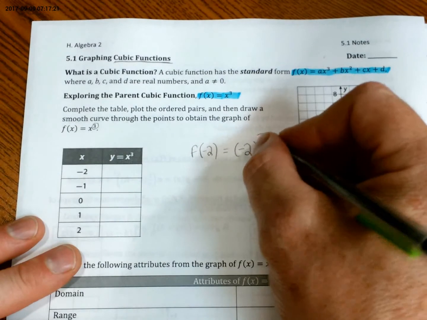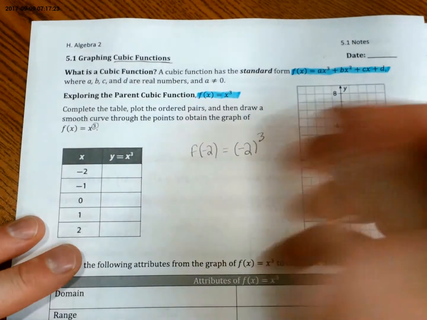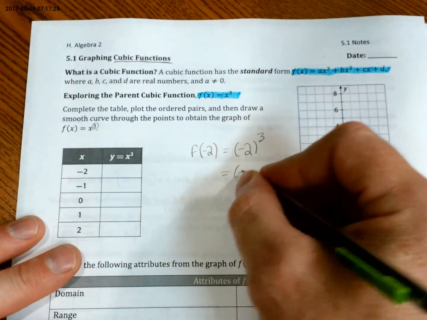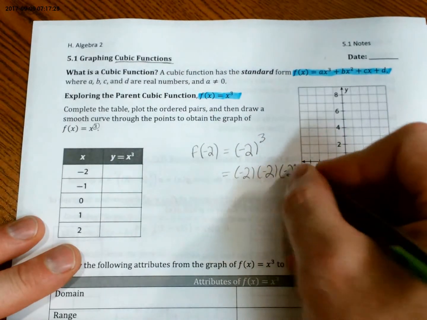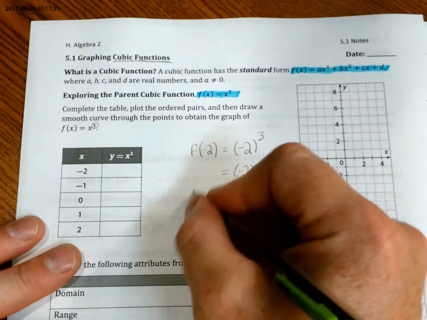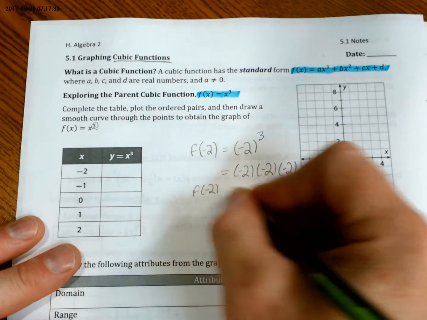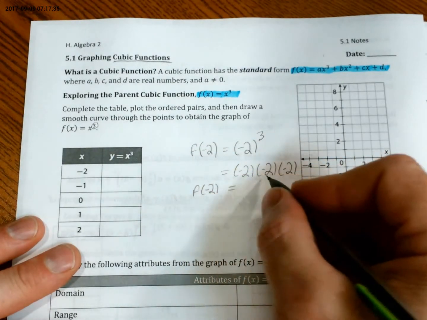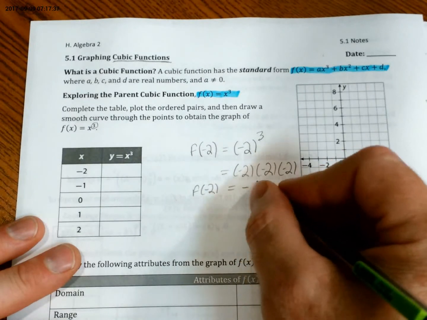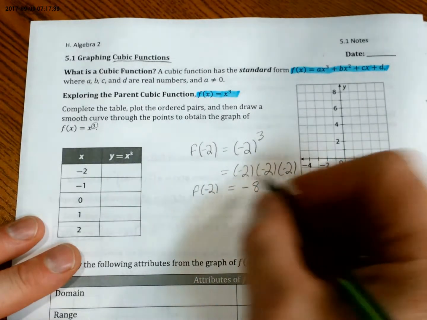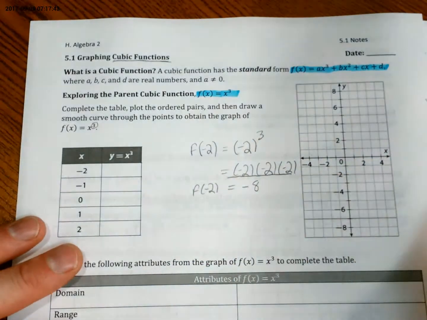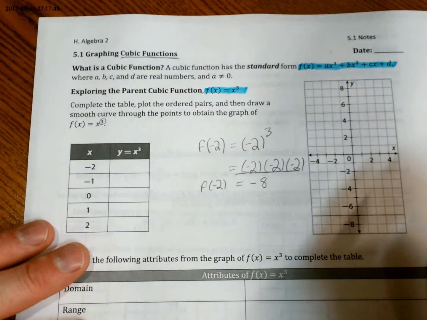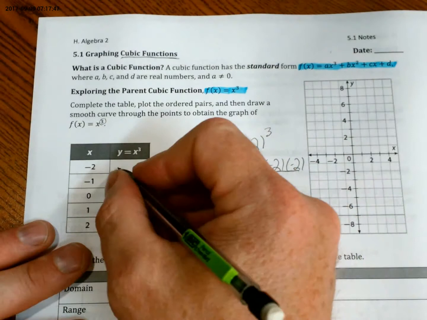Well, my input is -2, and if I cube -2, that's -2 times -2 times -2. It's good practice to do this, but -2 times -2 times -2 is -8. So I guess we realize that 3 negatives, when multiplied together, are going to come up to a negative. All right, so this is going to give me a -8.